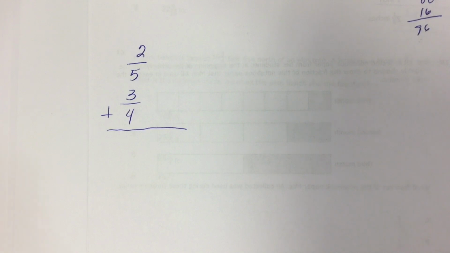So let's practice some adding and subtracting fractions. Okay, so 2/5 plus 3/4. I want you to add that and see what you get as your answer.